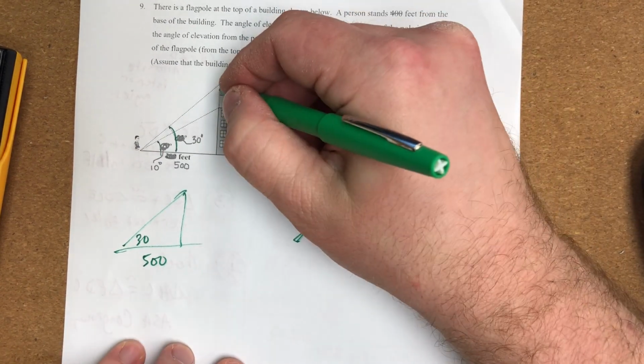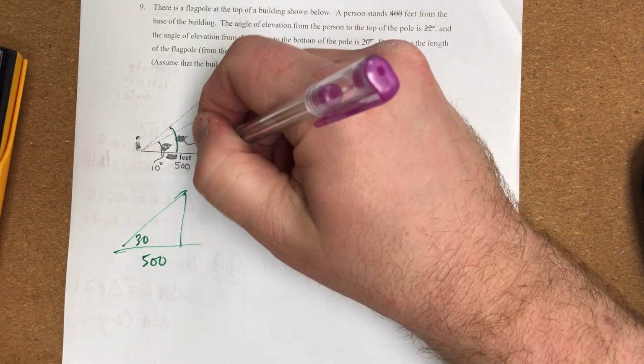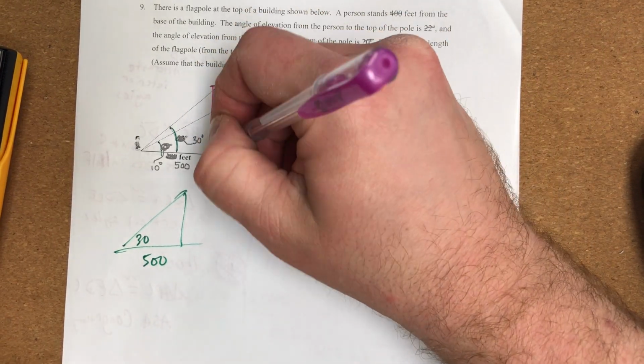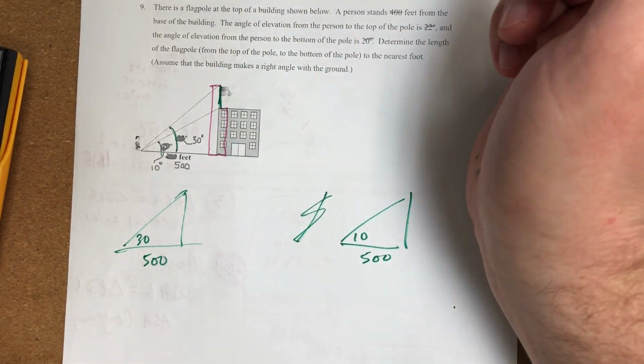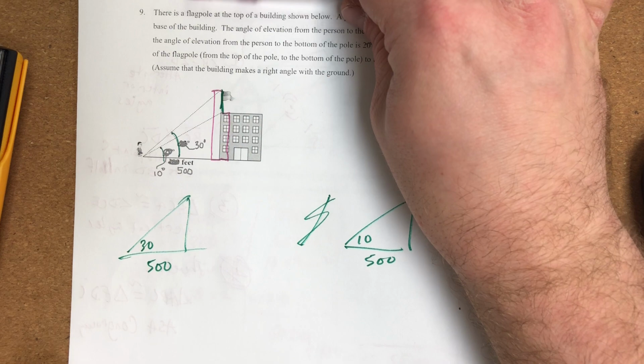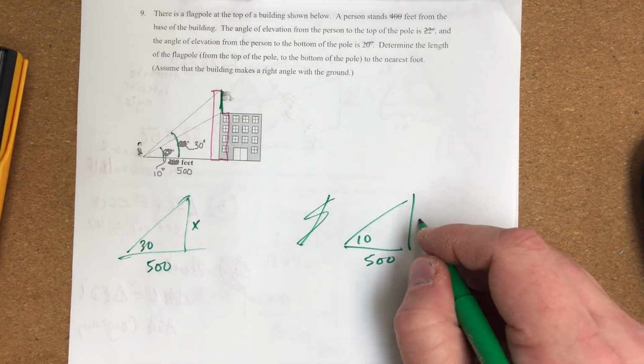And we want to know this piece right here. Well, if we can find the whole distance there and then the building, we can subtract them and we'll be left with what the flag is. So if I do this one, I'll call that one X, I'll do this one, I'll call this one Y.